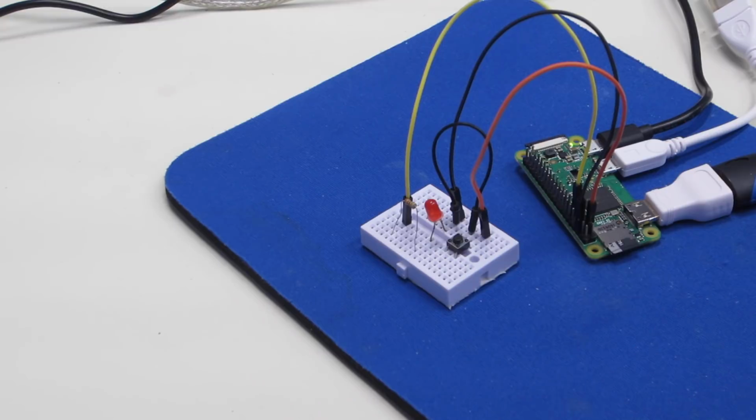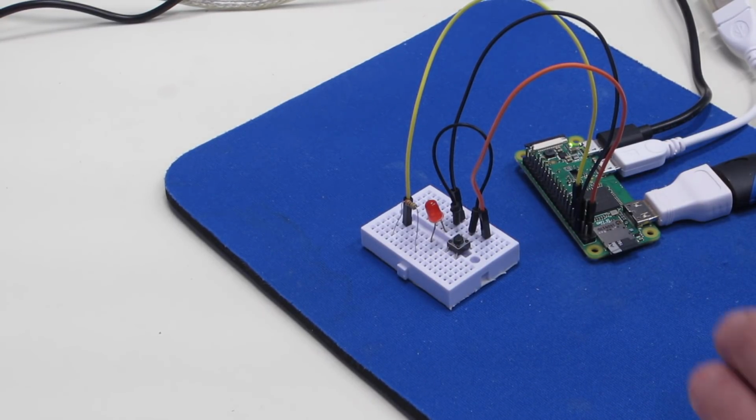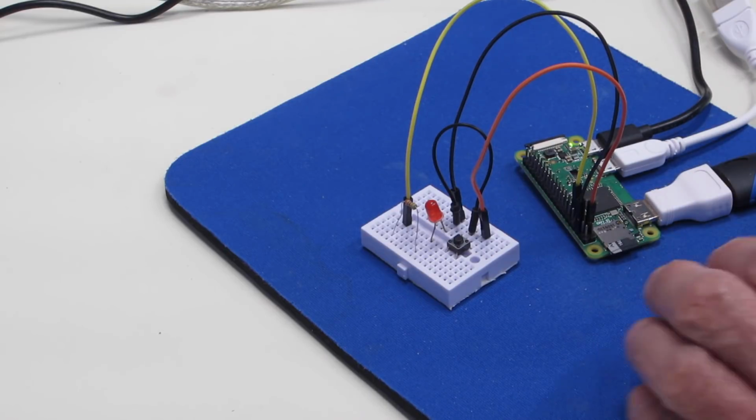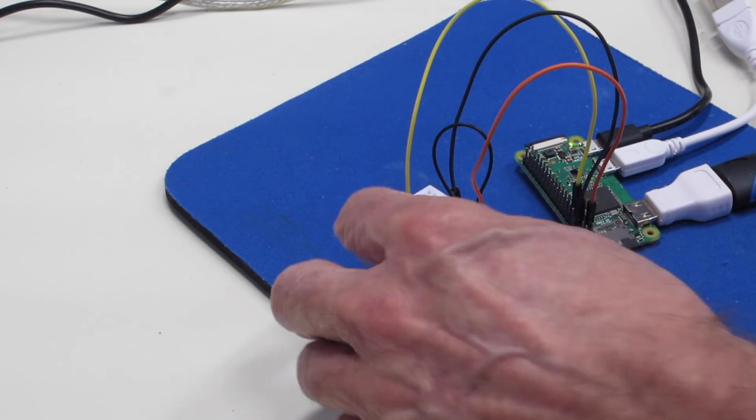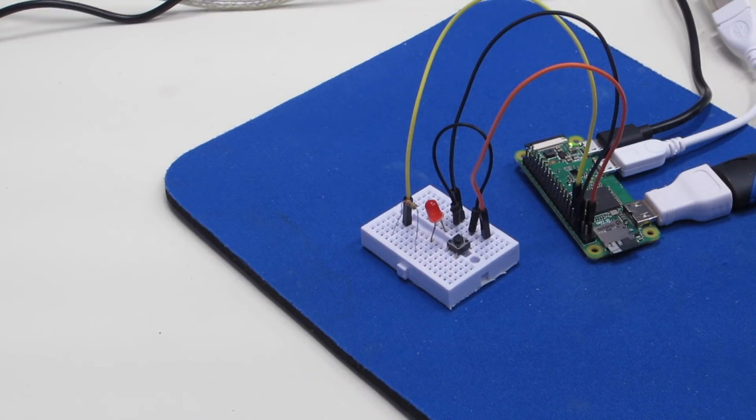Now, of course, this is not a particularly useful little program, since we could simply do this without the Raspberry Pi and just give ourselves a bit of voltage and turn the LED on directly from the button. But the point here naturally is to learn how to use the Python code. We're getting an input from the button and sending an output to the LED.